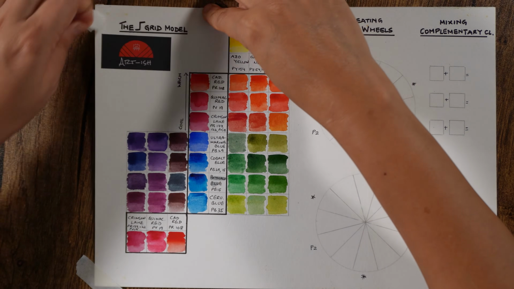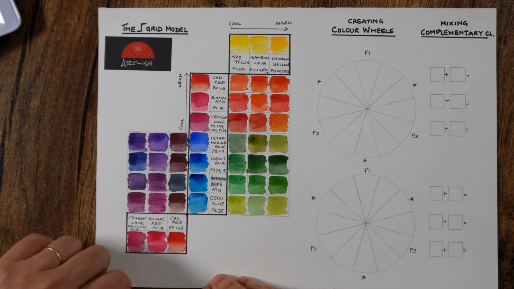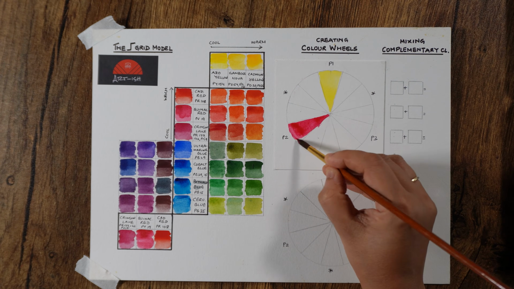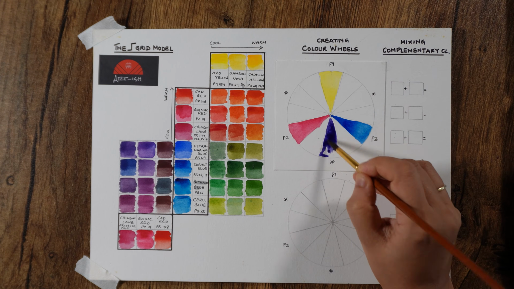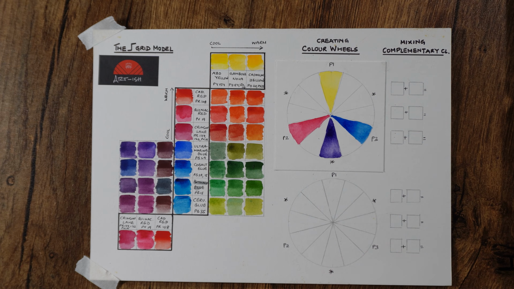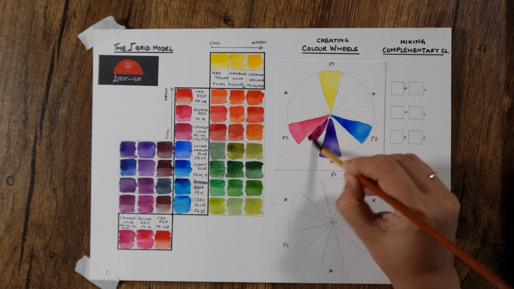For the next section on complementary colors, I first fill out a color wheel using a cool yellow, mid blue and a cool red. By this stage, you should be able to expect the secondary and tertiary colors resulting from the mixing of these primaries.